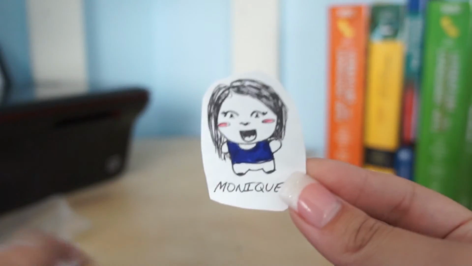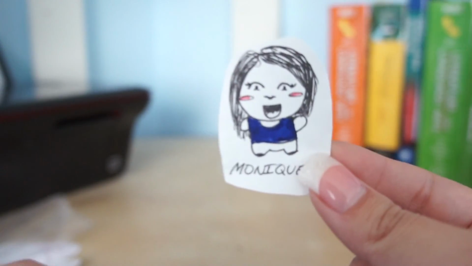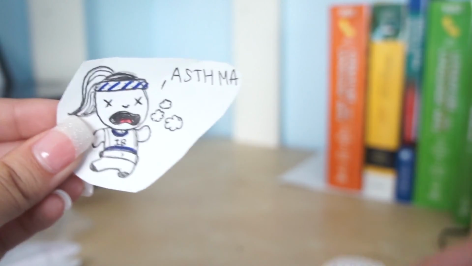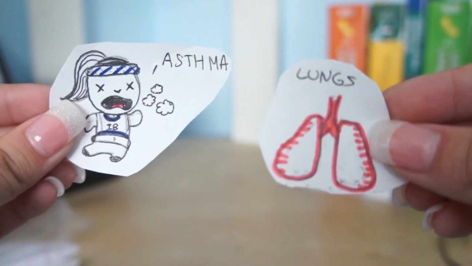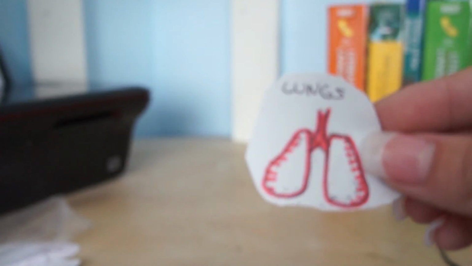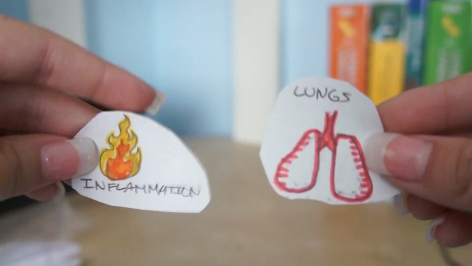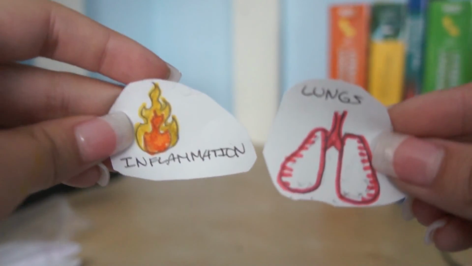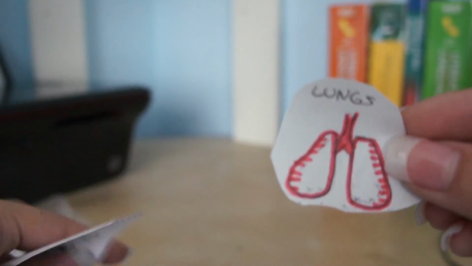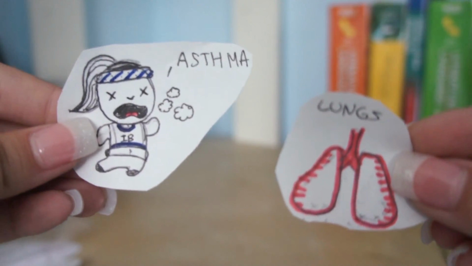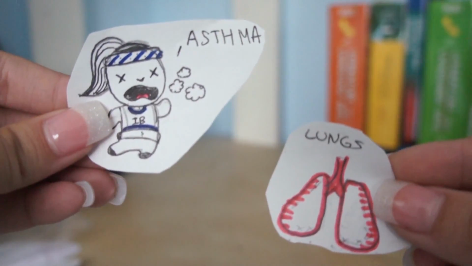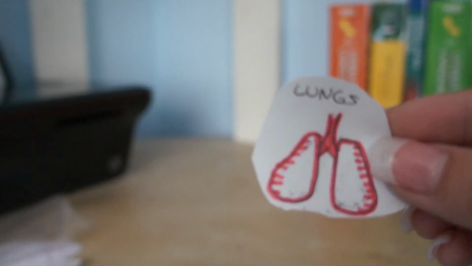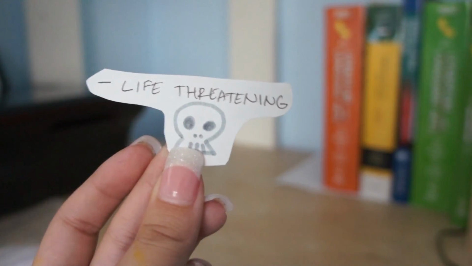So, first off, what is asthma? Asthma is the chronic inflammation of the airways to the lungs. In the lungs, this inflammation leads to swelling and mucus production, resulting in reduced airflow and bronchospasms. During an acute asthma attack, constriction of the bronchi smooth muscle may cause significant airflow obstruction, which in turn may be life-threatening.